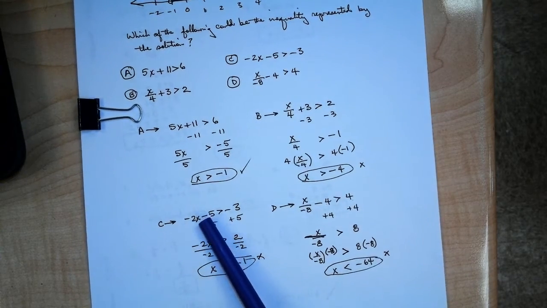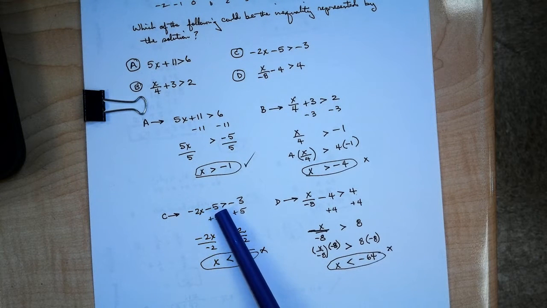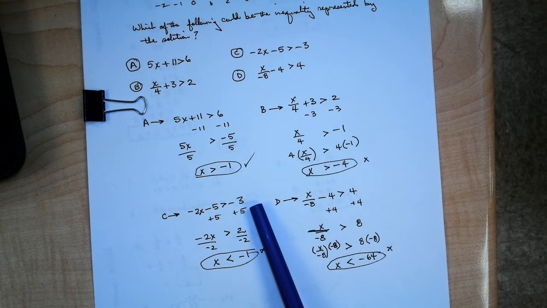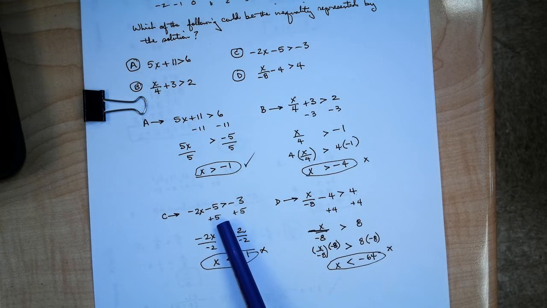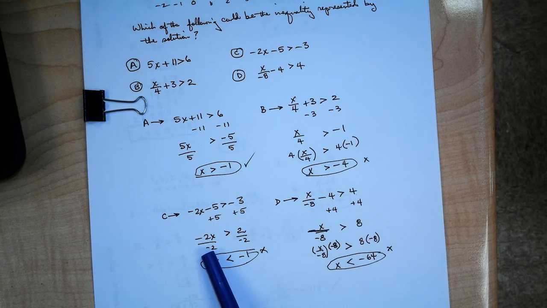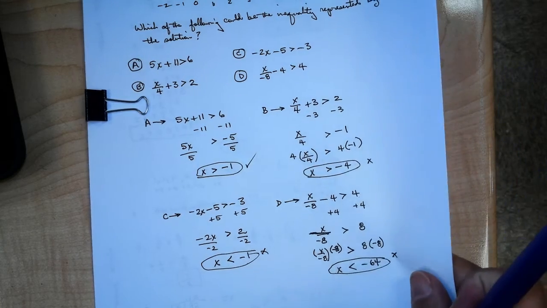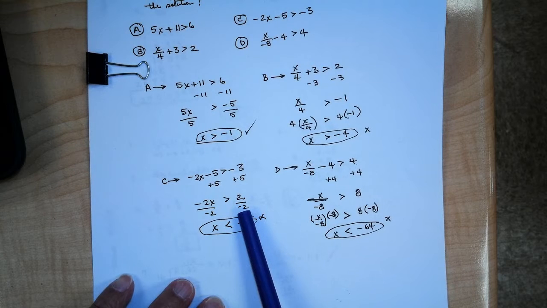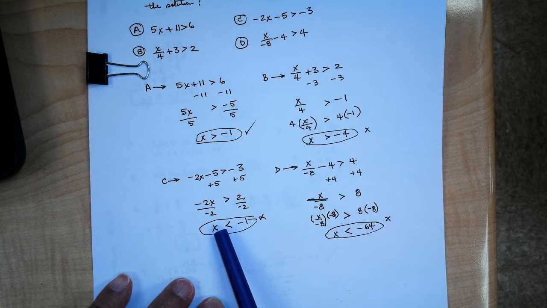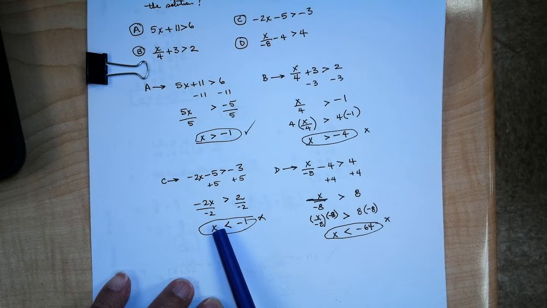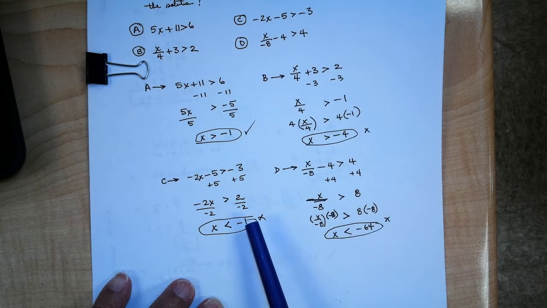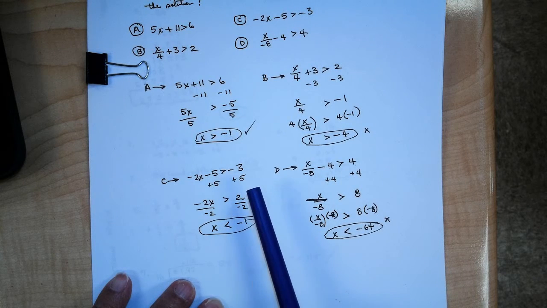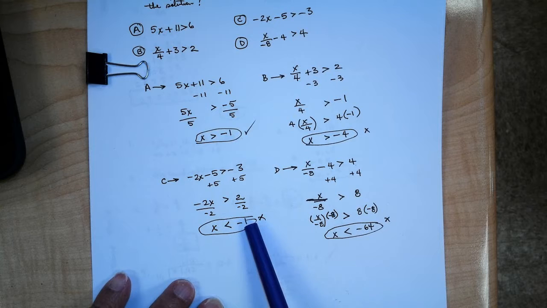C, -2x minus 5 is greater than -3. We add 5 to both sides and you get -2x is greater than 2. Then we divide both sides by -2 to get rid of that, and you get 1x is less than -1, because 2 divided by -2 is -1.